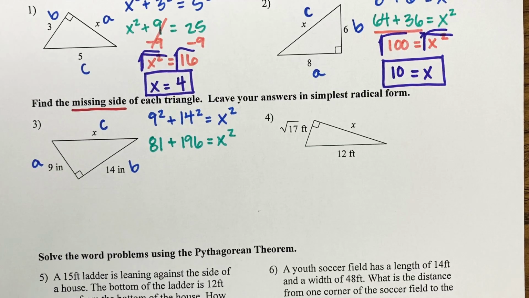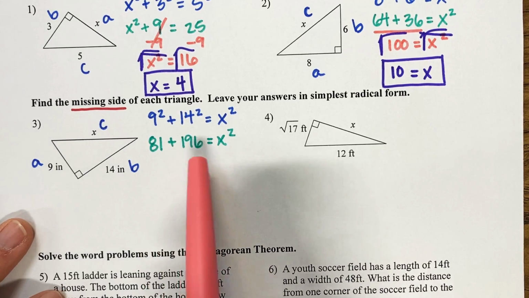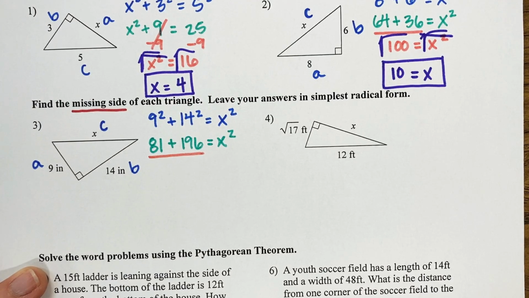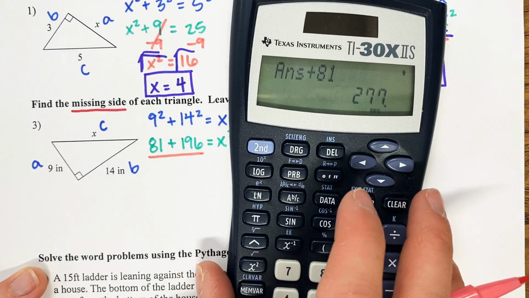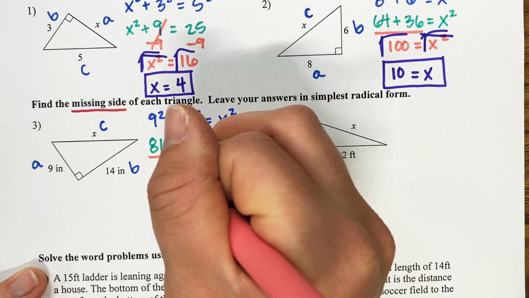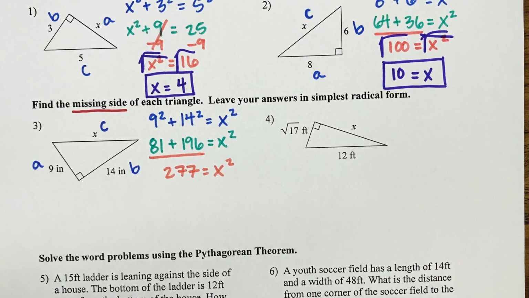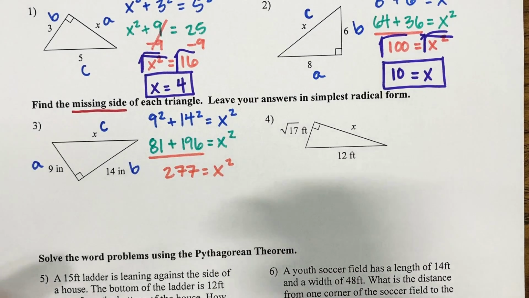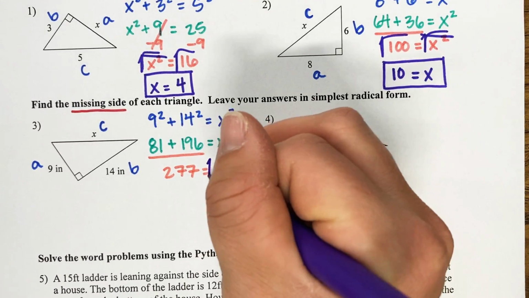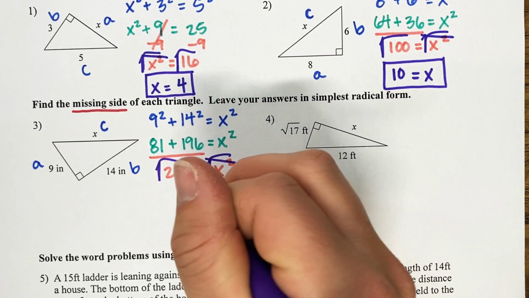Beautiful. So now my x is almost by itself on this side, but we need to add these two together on that side. So what is 81 plus 196? Okay, well, if you add it to just your last answer, which was 196, we get 277 equals x squared. Okay, now my last step, what is the opposite of squaring something? We're going to square root it. So square root both sides, that gives me my x by itself.